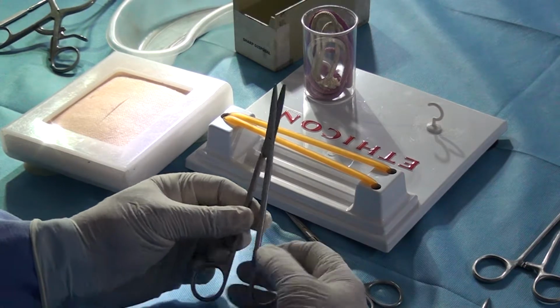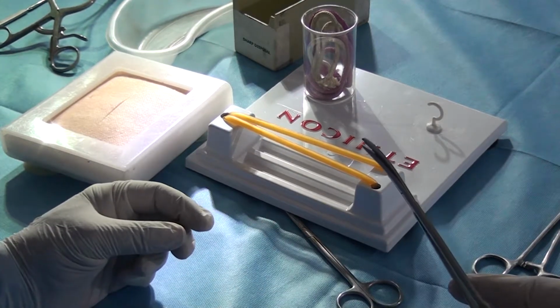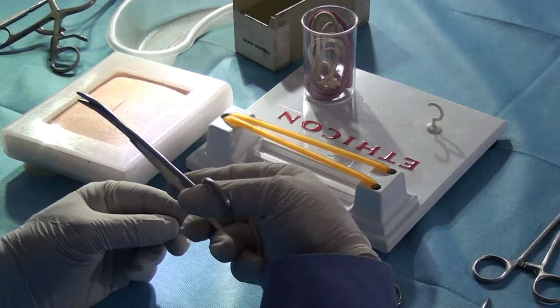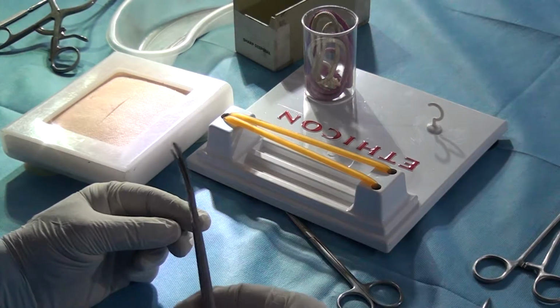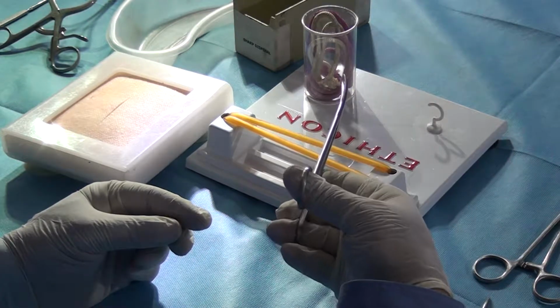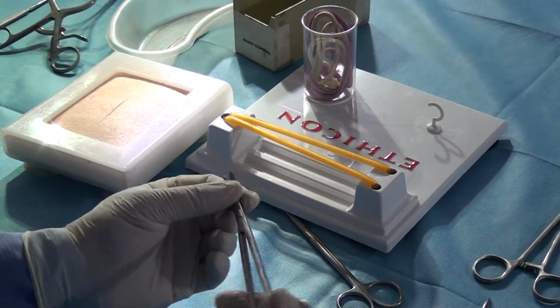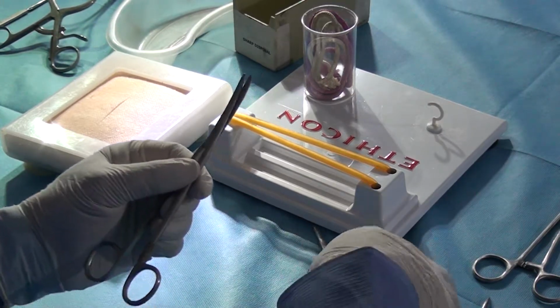Remember, scissors cuts from a point to your right to a point to your left, and that I've explained already. Or from a point close to you to a point away from you. Am I right? Yes. Clear? Yes. Good. Now there is curvature and there is a straight scissors.